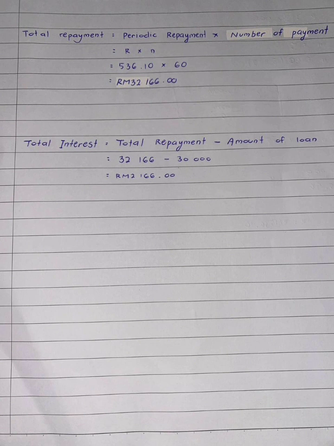Total repayment is 32,166 and amount of loan is 30,000, which means 32,166 minus 30,000, we will get 2,166 for the answer of total interest.